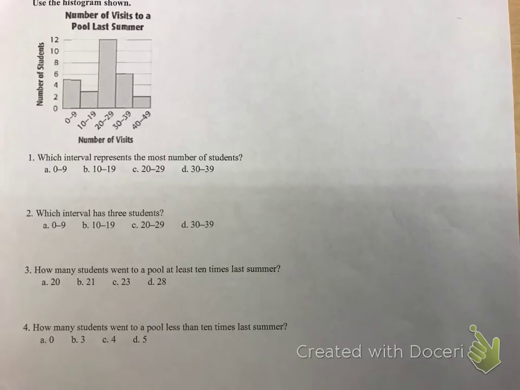Let's look at a couple more examples. Problem number 1, which interval represents the most number of students? Well, this interval right here, or this bar right here, has the highest number, which is 20 to 29. So that has the most number of students.